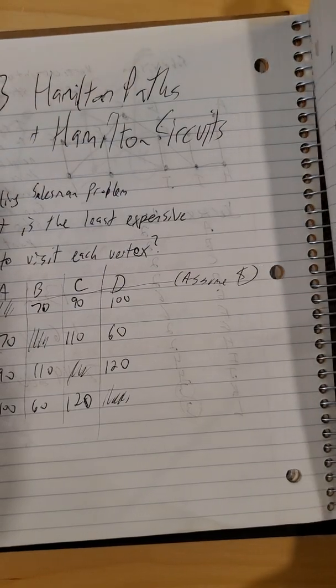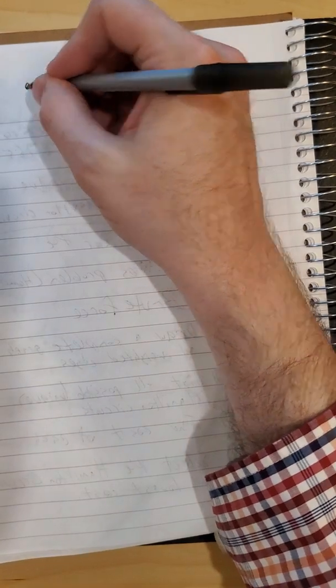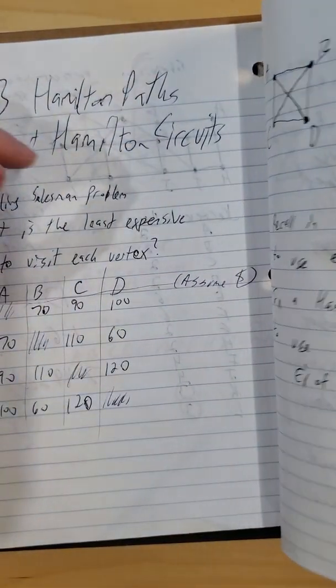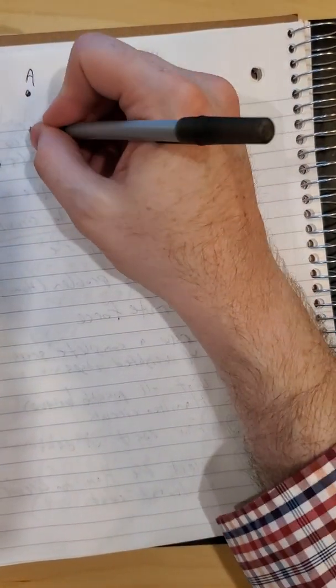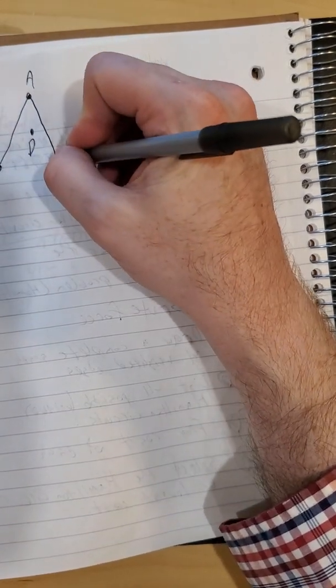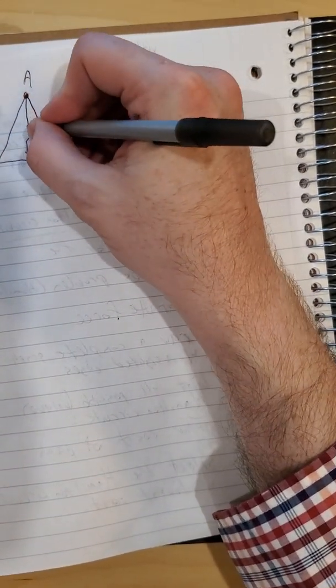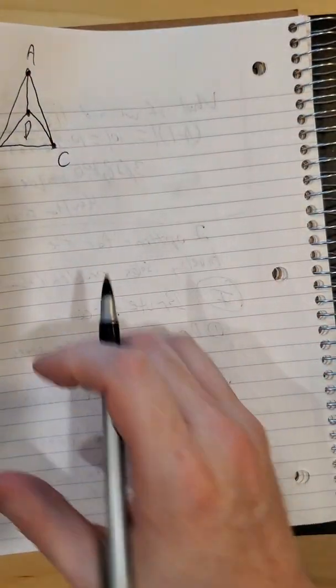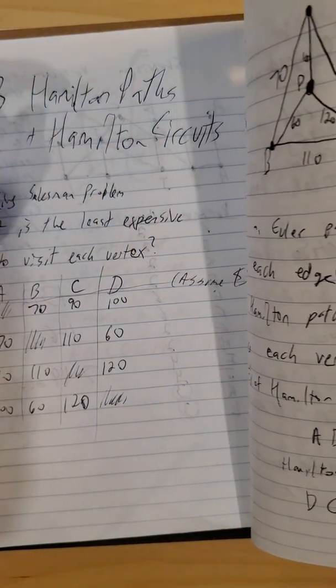So we have A, B, I put C down here, yep, Charlie, and Delta in the middle. So this is the weighted graph that you had before in your notes. Go ahead and flip back and bring that back to your notes, and I'll go ahead and fill in.